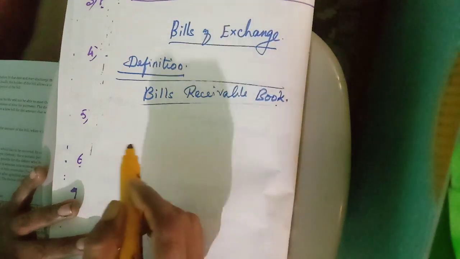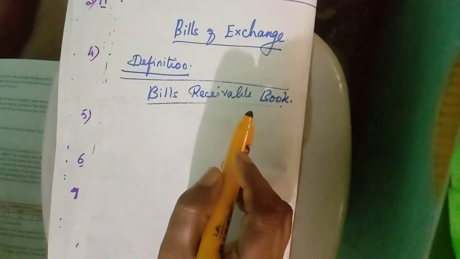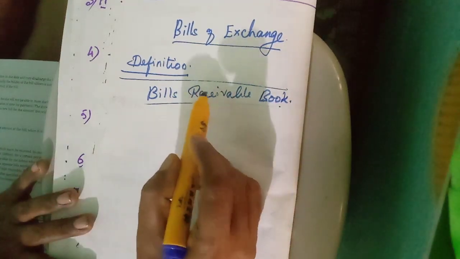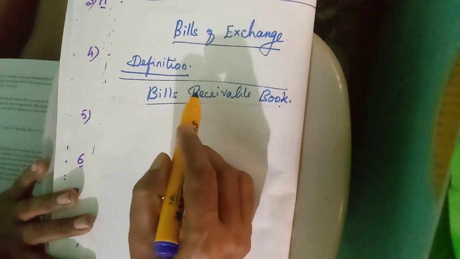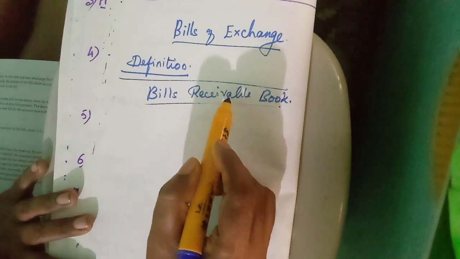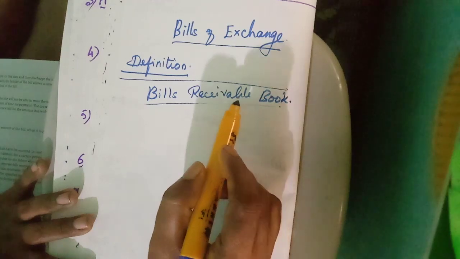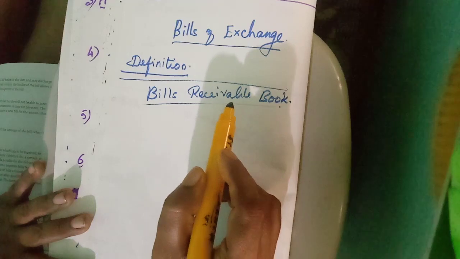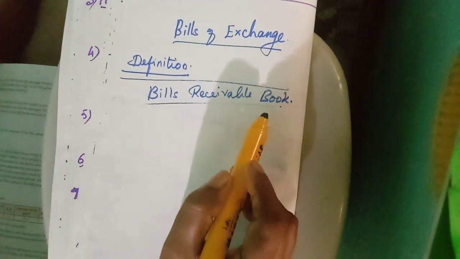So what is this bills receivable book? Yesterday we learned about the bills of exchange, isn't it? Just as a recap, I will tell you what a bill of exchange is. It is written by the seller to the buyer and the buyer will accept it. Here the seller is called the creditor and the buyer is the debtor. When they purchase or sell goods on credit only, they will use this bills receivable book.